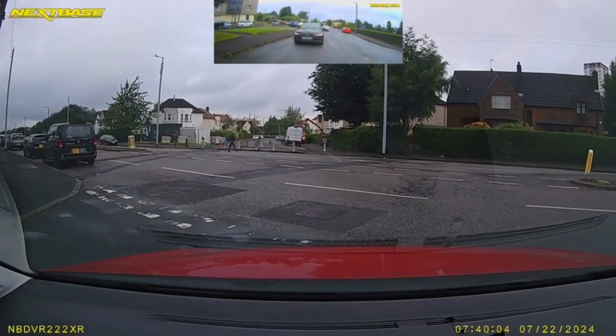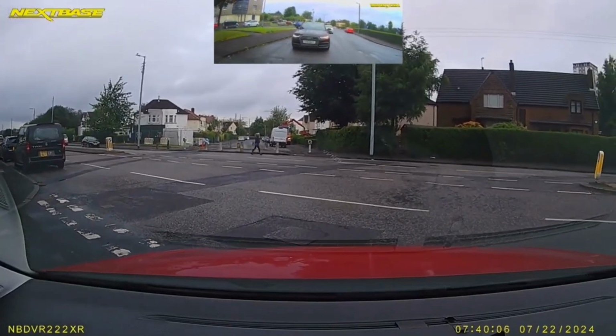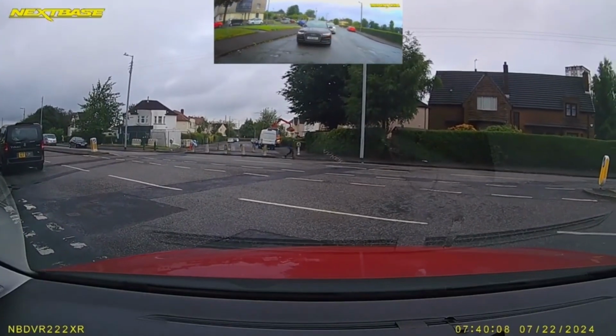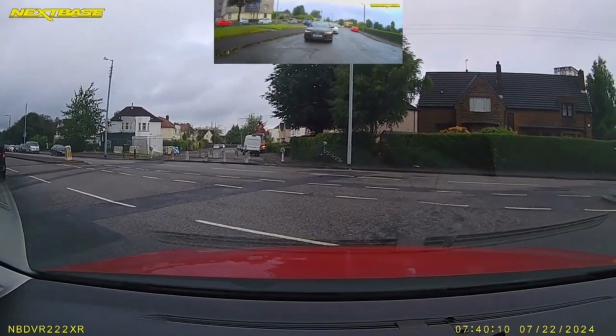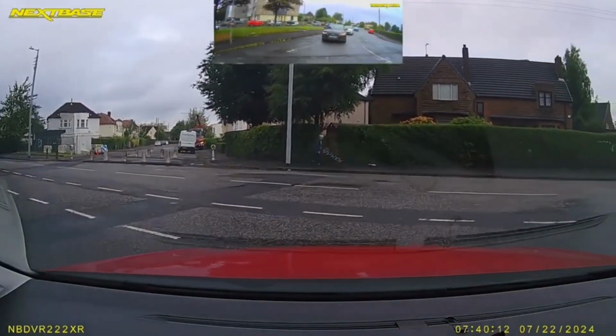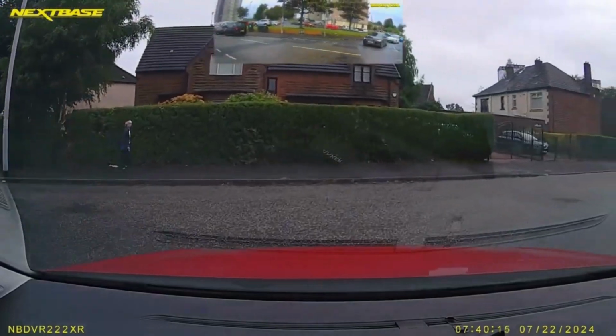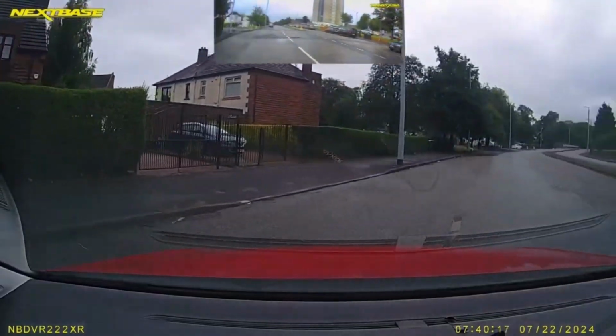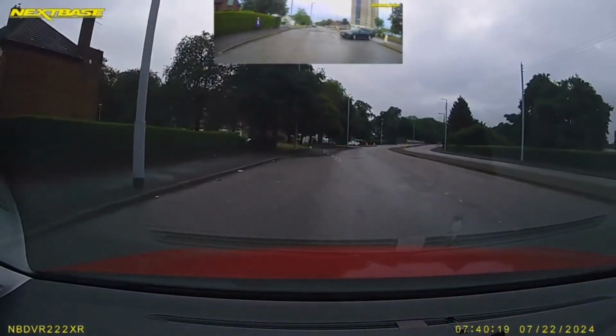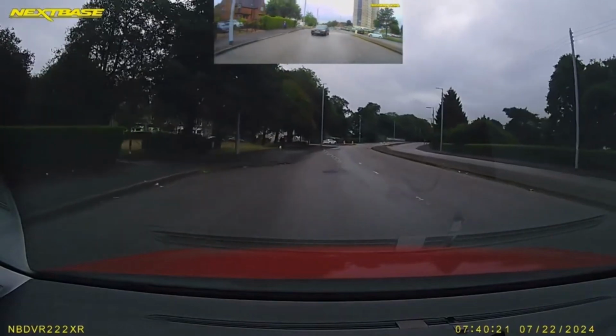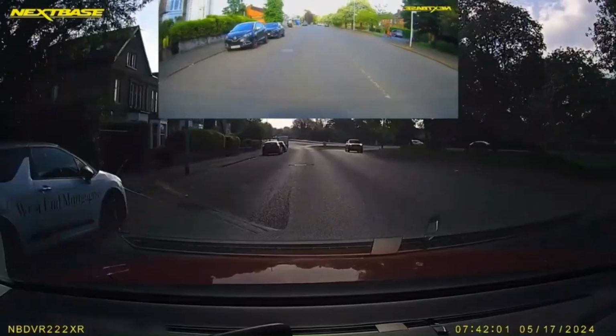If the median is narrow, I need to check the right side and the left side. Both roads must be clear because I'm not allowed to stop in the middle. Once both sides are clear, I can proceed in one go. If I stop in the middle, part of my car will still be on the road, which is unsafe.